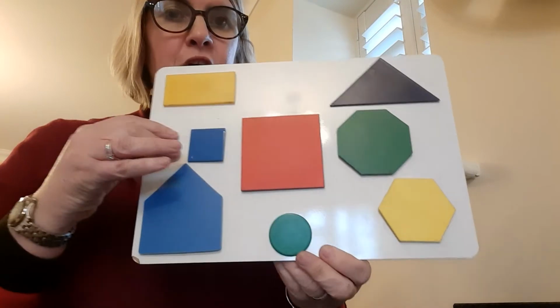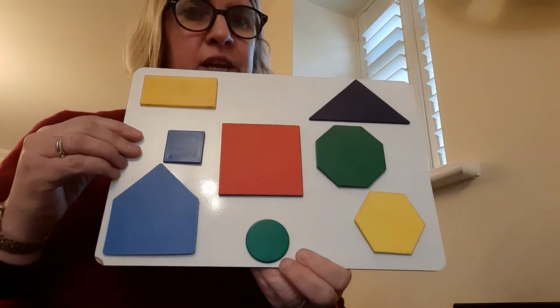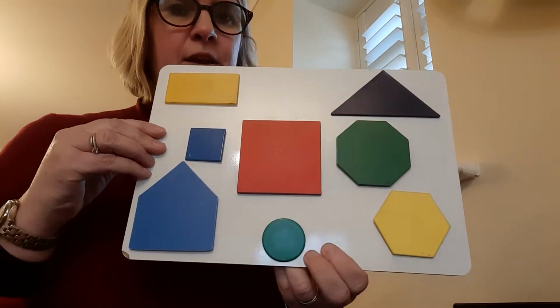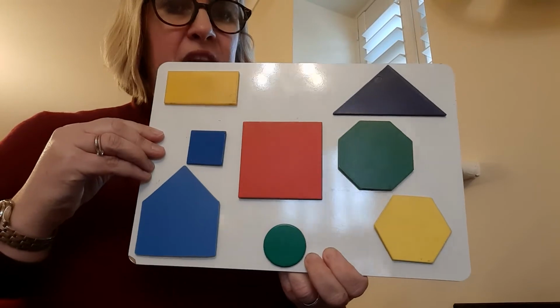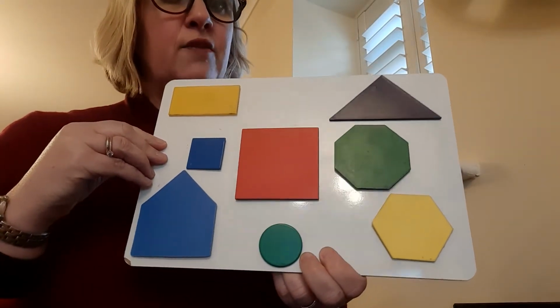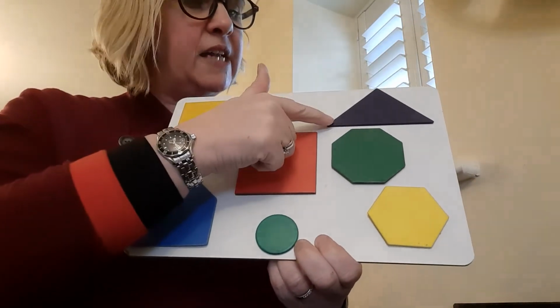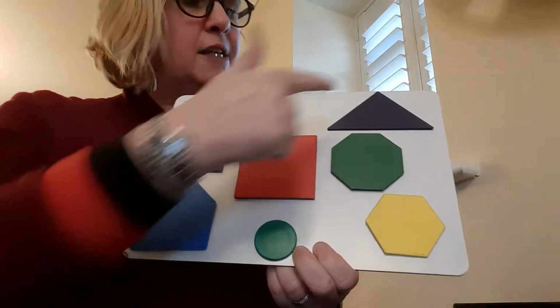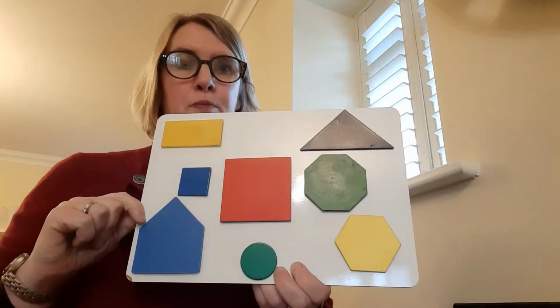So on my board that I've got in front of you here, there are lots of the 2D shapes that you have been looking at this week. And I can hear you already shouting at the screen the different names of the 2D shapes. And that's because you have learnt, for example, that a triangle has 3 sides and it has 3 vertices. So you're pointing at this shape saying that is a triangle because you know its properties.